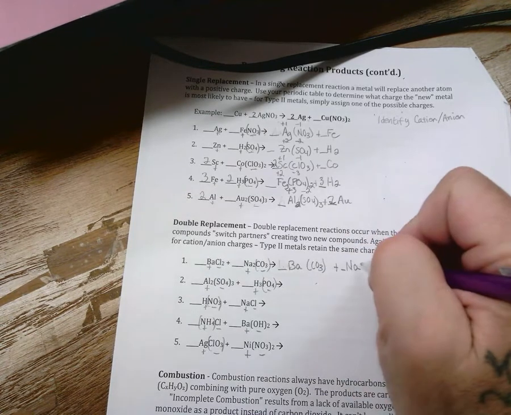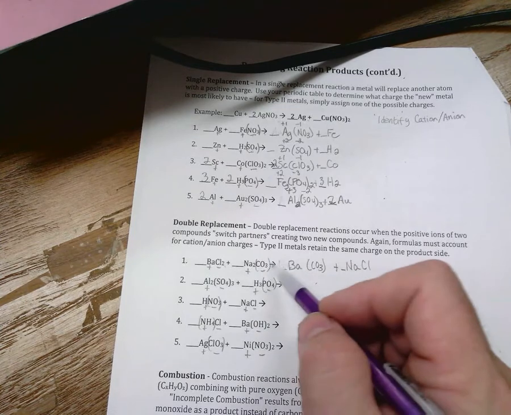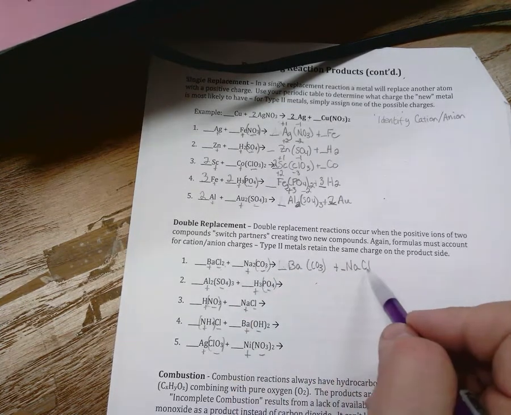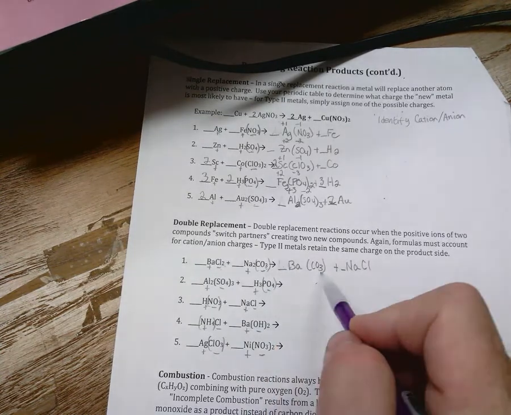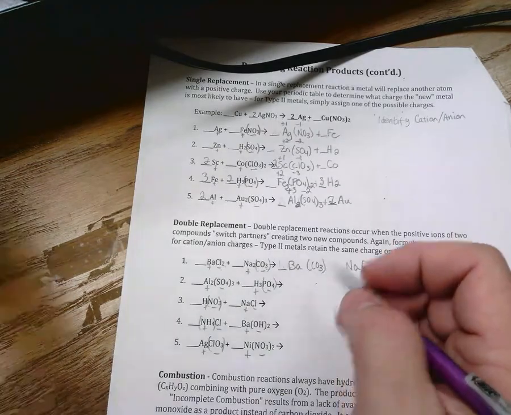with Cl. Remember, subscripts do not travel across the arrow unless they are protected by a parentheses. So this 2 did not travel across. This 3 is inside parentheses. It did travel across. Okay, and now charges.